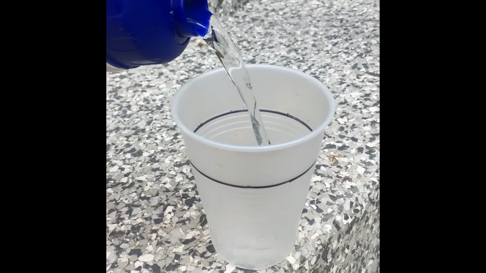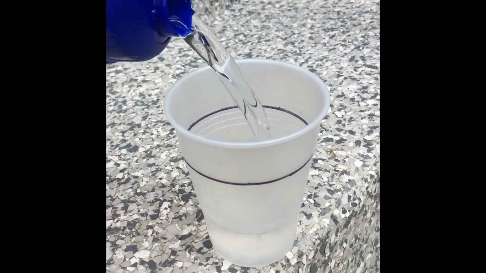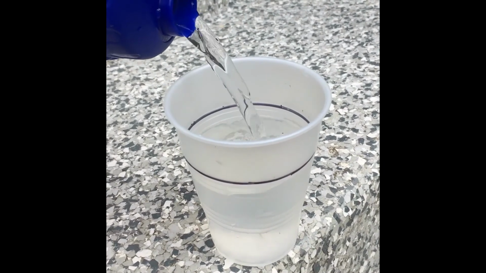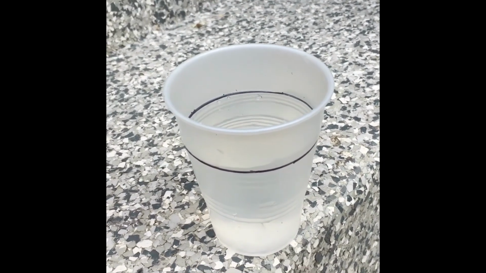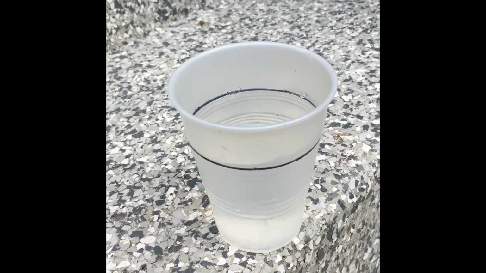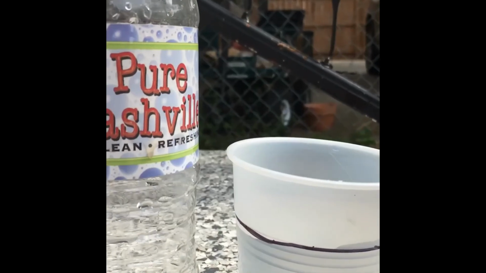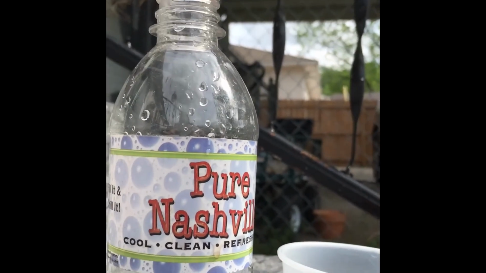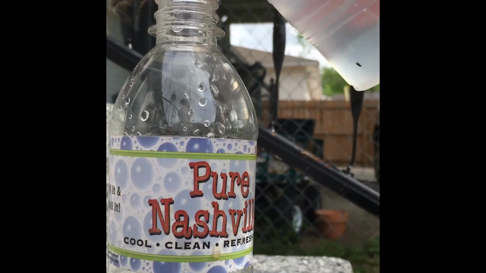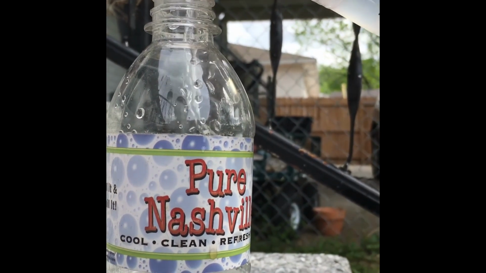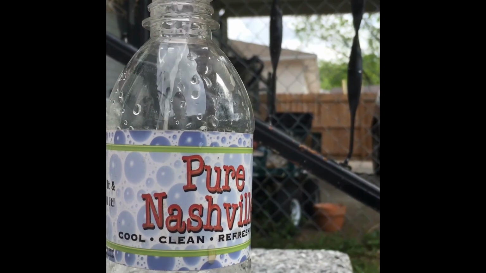Each time we rain, we're going to fill up this glass with the same exact amount of water up to this line. And we're going to use that water to rain all over our area. So we're going to put it in this bottle very carefully.